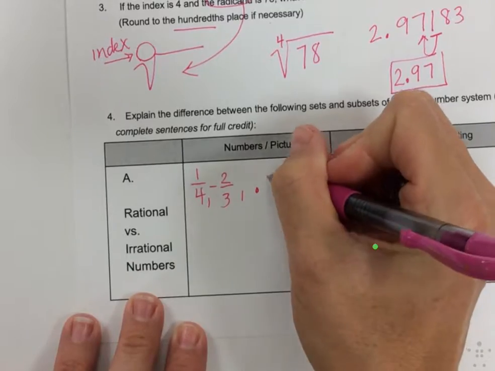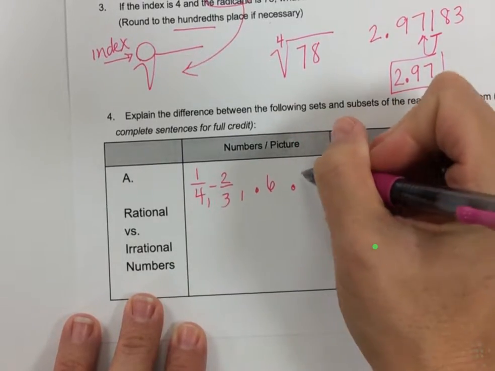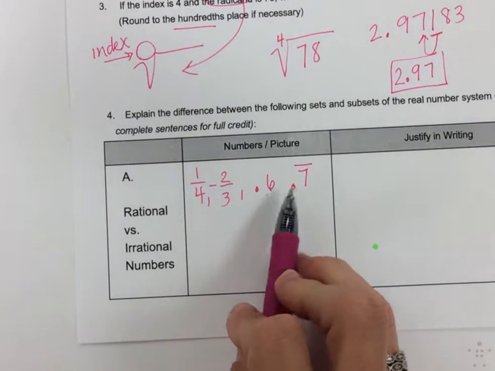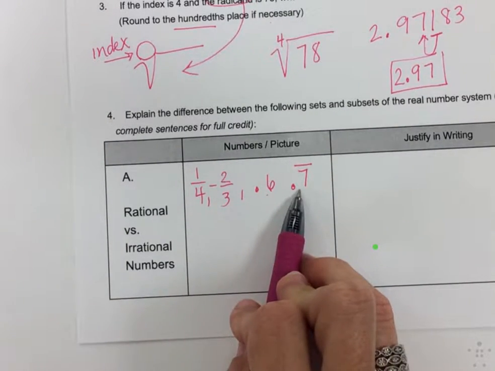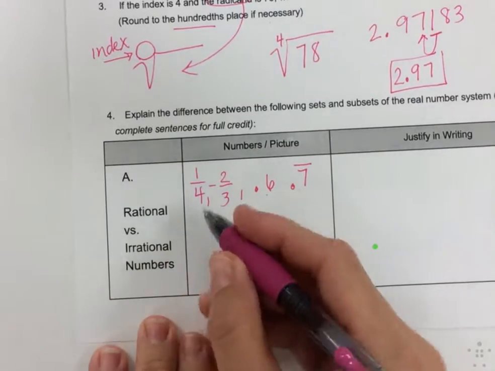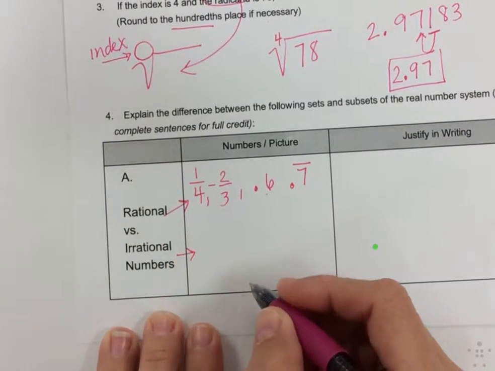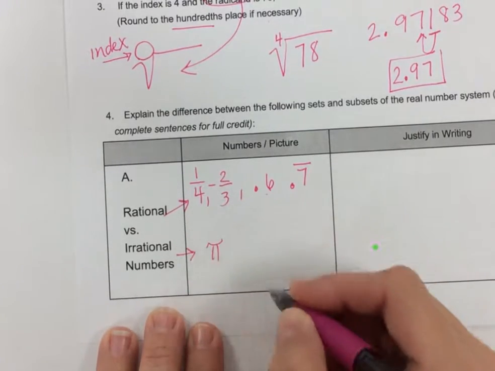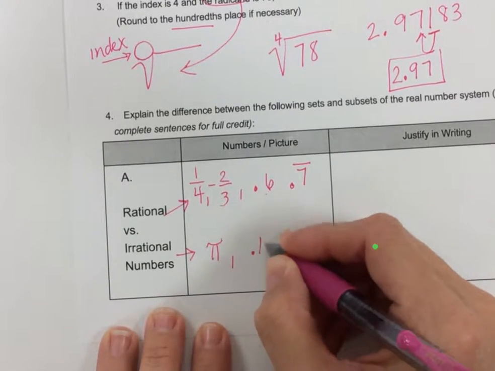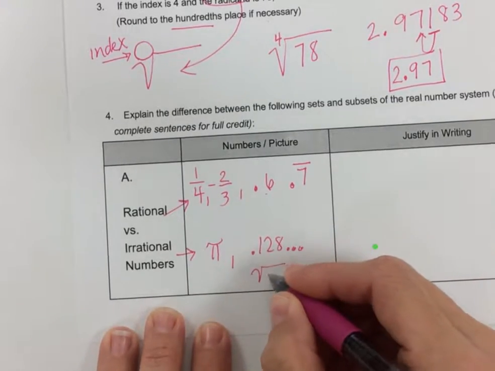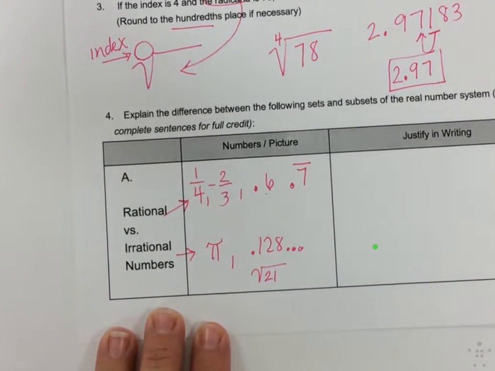You can have decimals. You can have decimals that repeat. So this is a terminating decimal. This is a decimal that repeats. That is okay. Now your irrational numbers, so those are your rational. Irrational numbers are numbers like pi, 0.128 that goes on forever. You have non-perfect square roots.